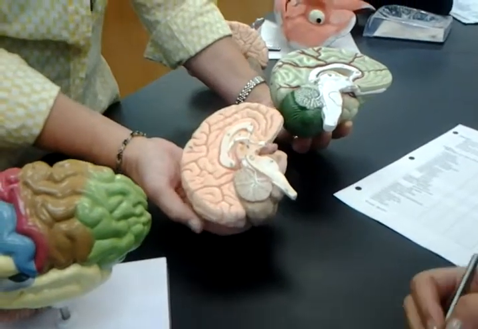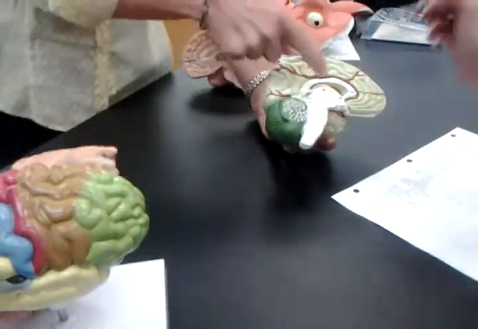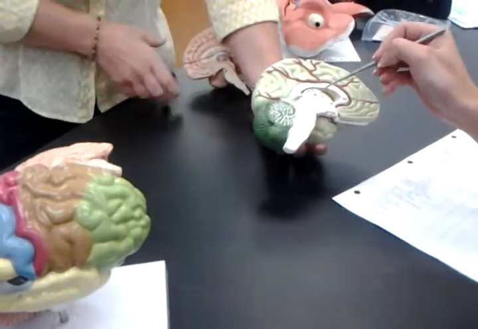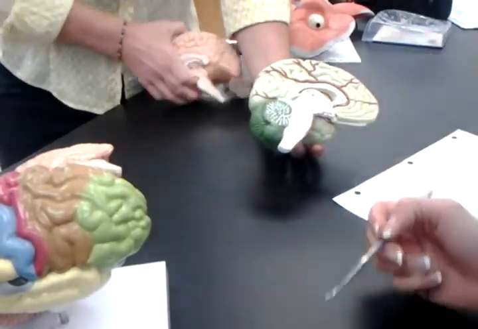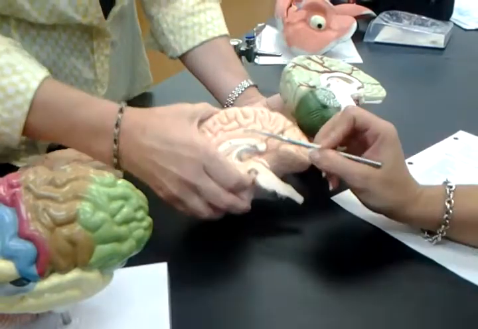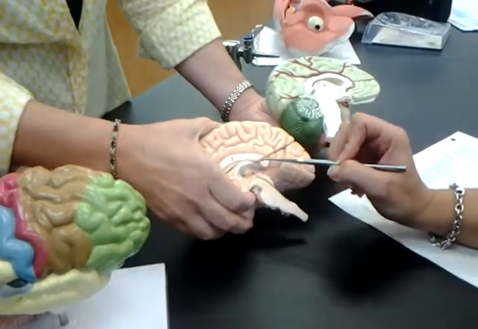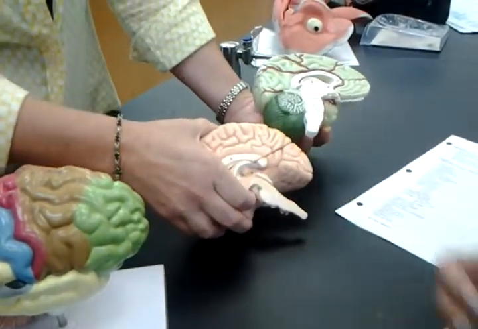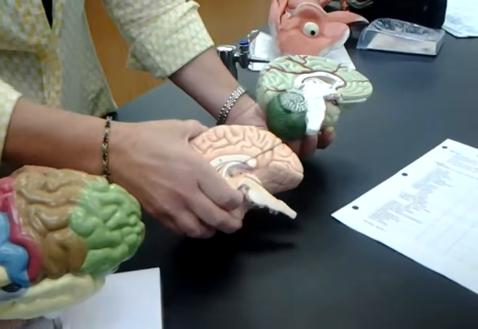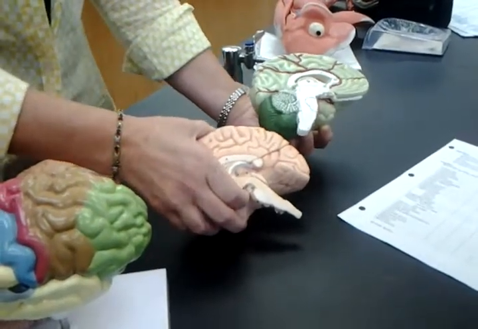Choroid plexus. It shows it here. Notice how it's above the thalamus. Show me the choroid plexus here. Yeah. Capillaries. Remember, it makes the CSF. So these two models both show that.